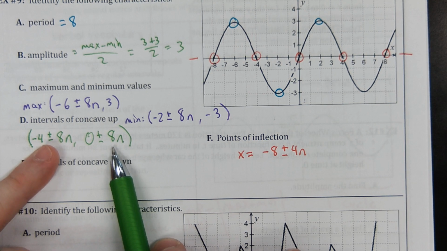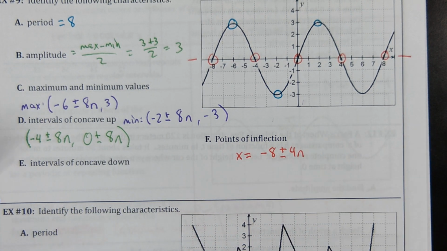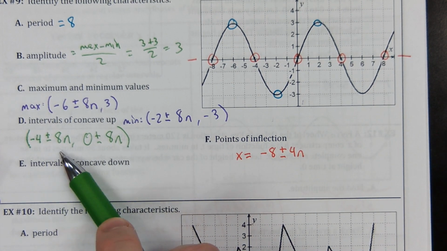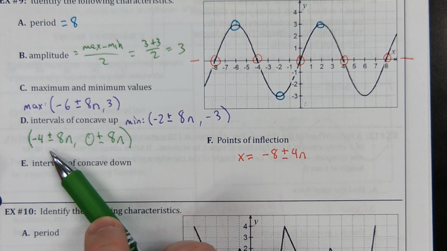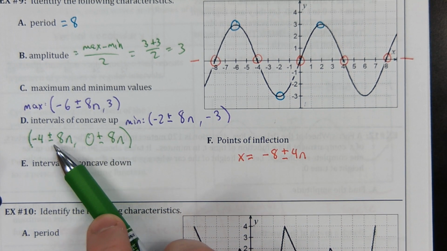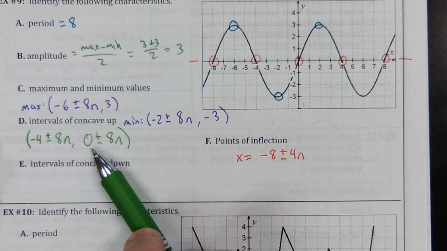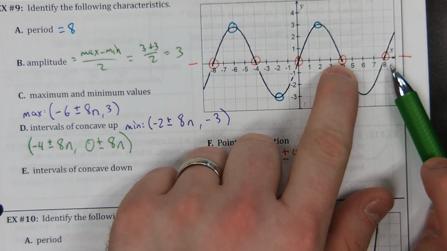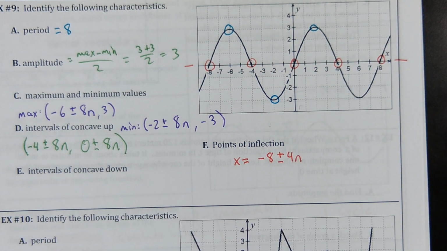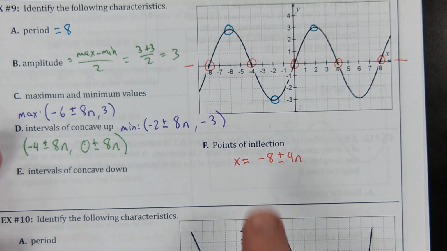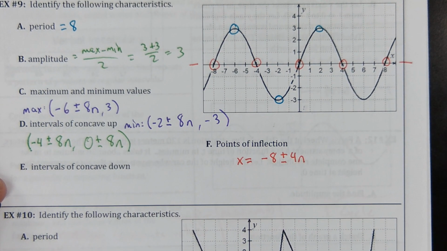So if you use n equals 1, you have -4, and you could either do plus or minus, it doesn't matter, but you have to do the same one for each one. So you do -4 plus 8, 0 plus 8. -4 plus 8 is 4. 0 plus 8 is 8. Oh, 4 to 8 right there. You see? So if n is 1, it puts you here. And concave down, that's the first one that's concave down. Right there.